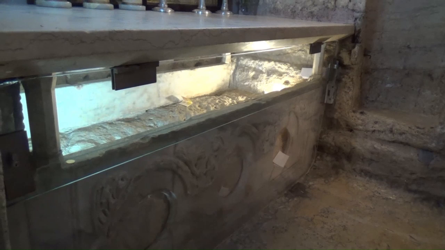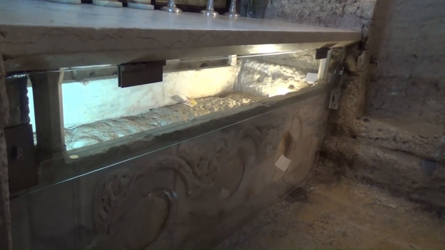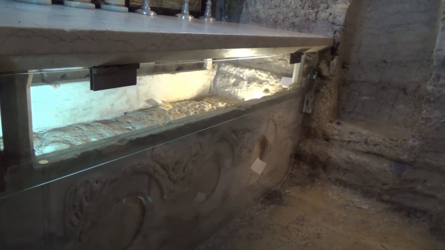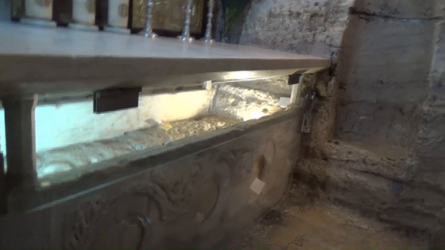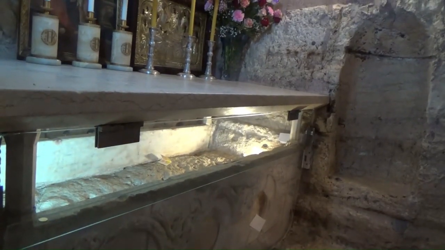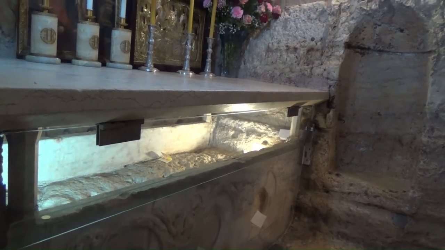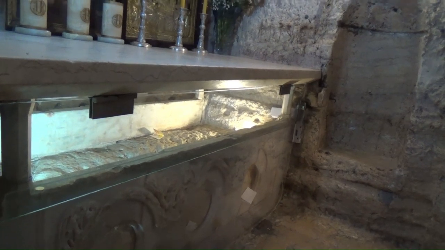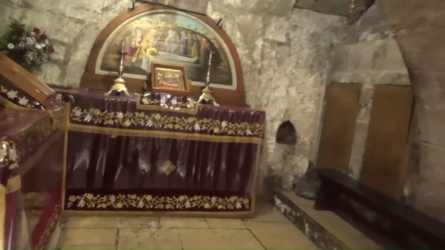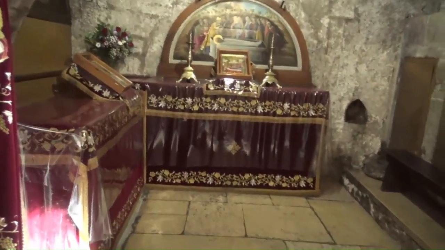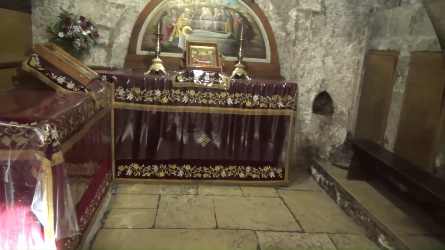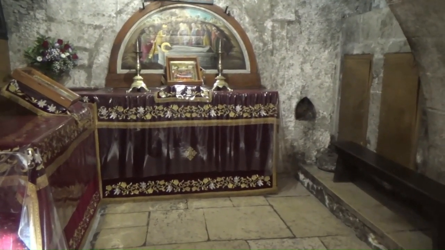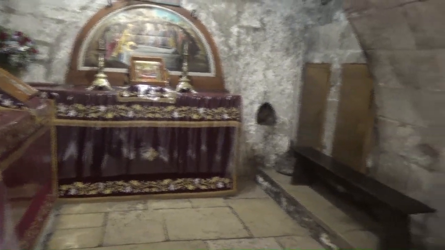So here we are in the Greek Orthodox traditional tomb of Mary, Mother of Jesus. This is down in the Kidron Valley and not up on top of Mount Zion in the Dormition Abbey. This is a very old traditional church of the Greek Orthodox, and it is believed this is where Mary's parents were buried. So we have Mary and her parents buried in the Greek Orthodox church here, down in the Kidron Valley.